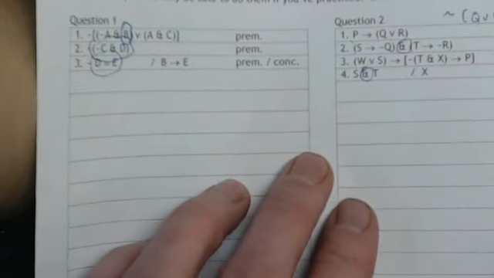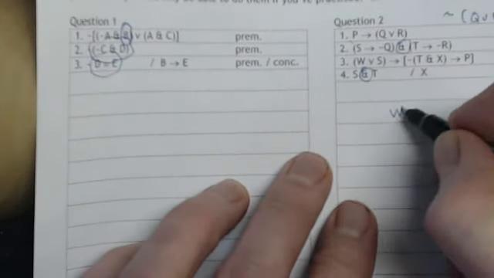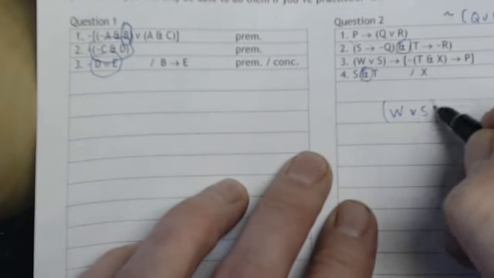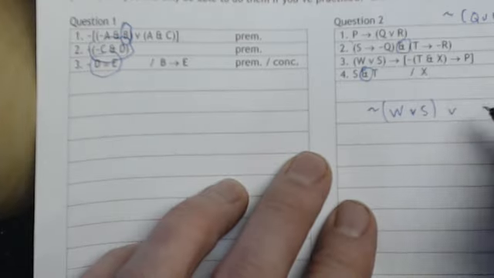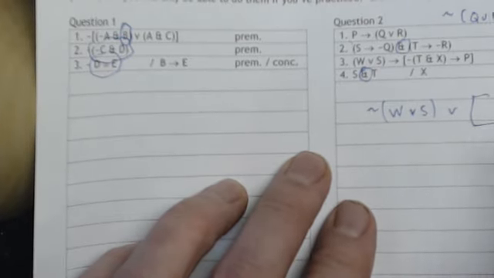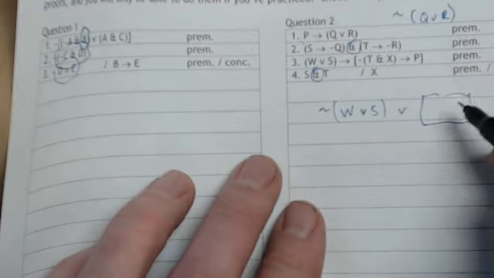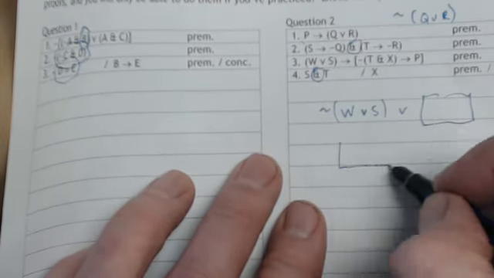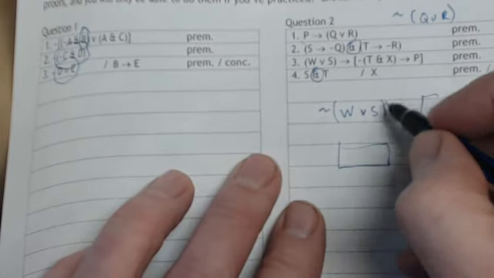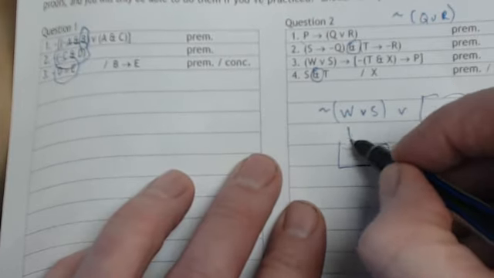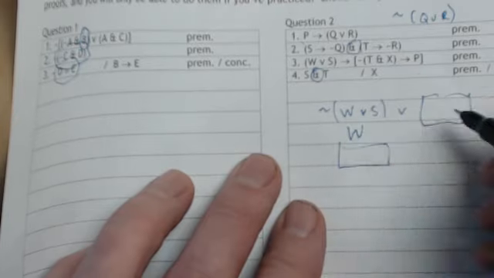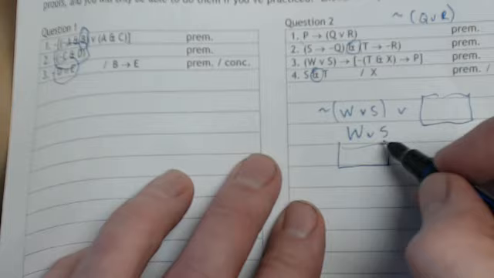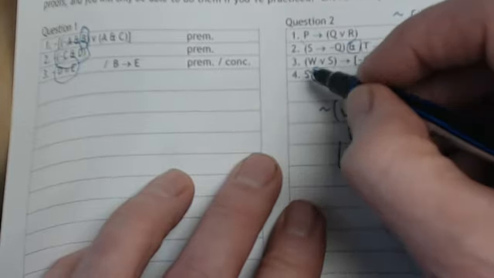Finally, something worth noting is that at some point you will have not W or S or something that you want. To get the something that you want, you would need the negation of not W or S, which is just W or S. And try and think about how you can get that. And here's a hint.